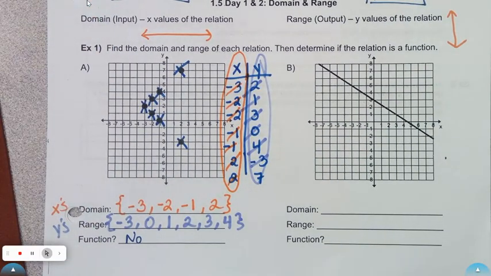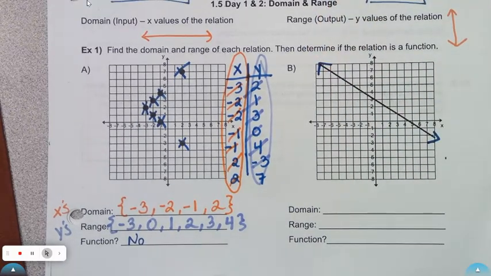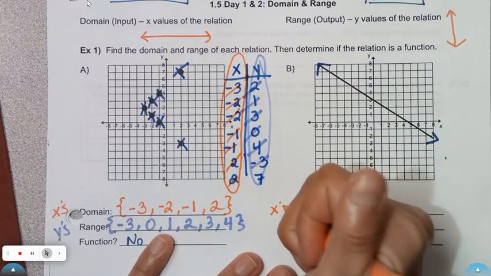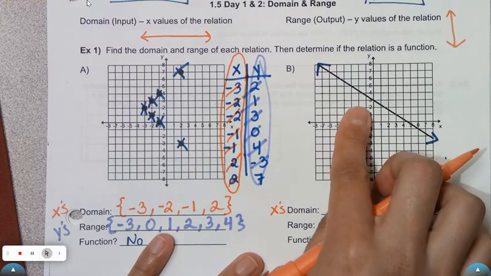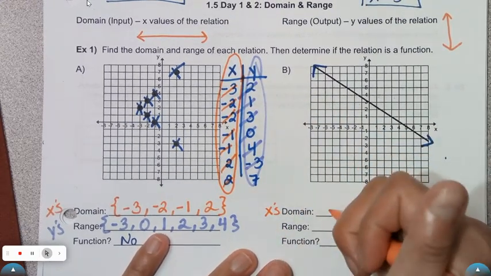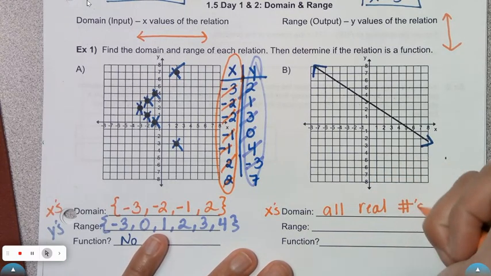Okay, let's talk about letter B. Letter B is a line, and there are supposed to be arrows at the end of this, so just go ahead and add your arrows. Your domain is your x's, so from left to right. This goes to the left forever. This goes to the right forever. So your domain is all real numbers.